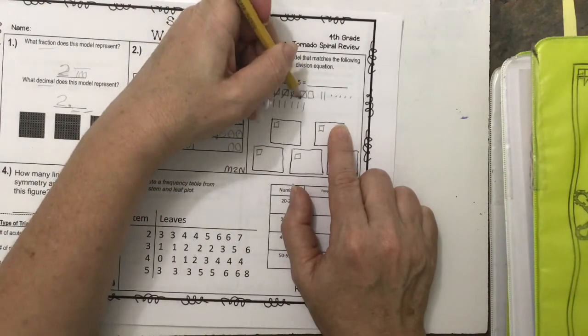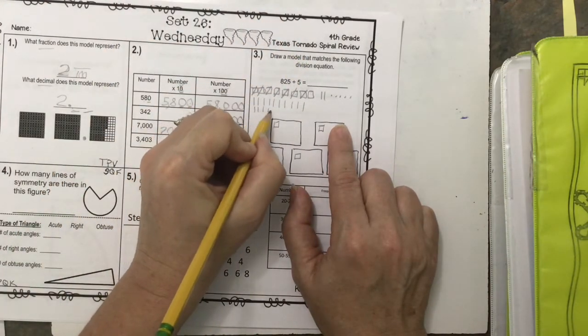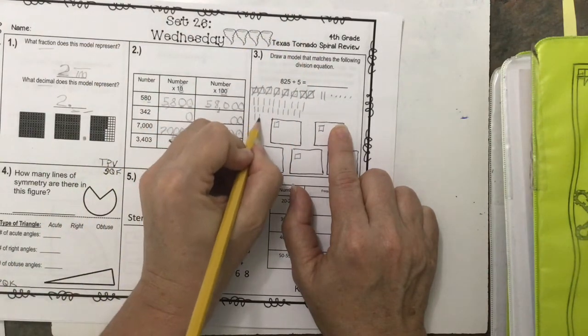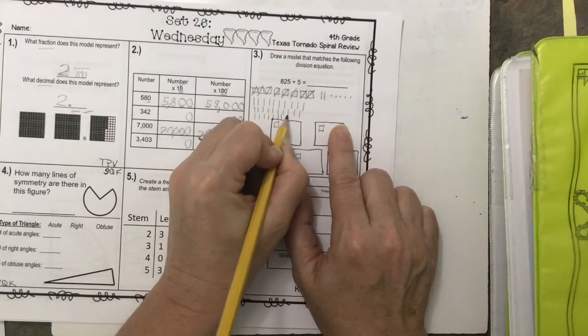Then do the same thing for this one. 1, 2, 3, 4, 5, 6, 7, 8, 9, 10. Then do the same thing for this one. 1, 2, 3, 4, 5, 6, 7, 8, 9, 10.